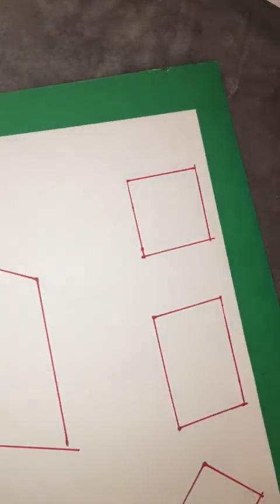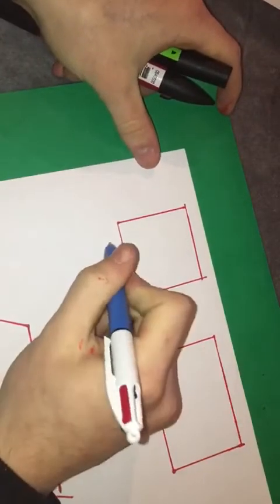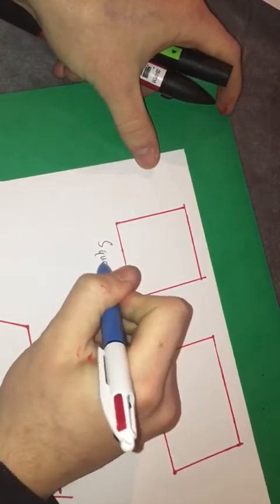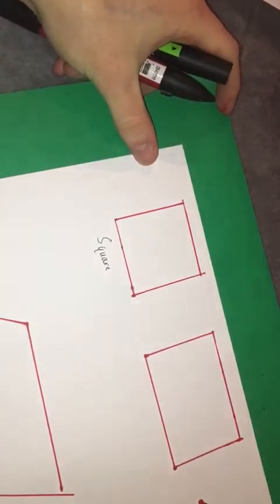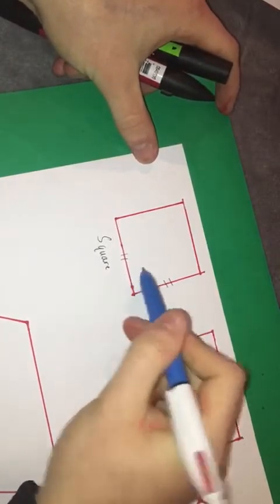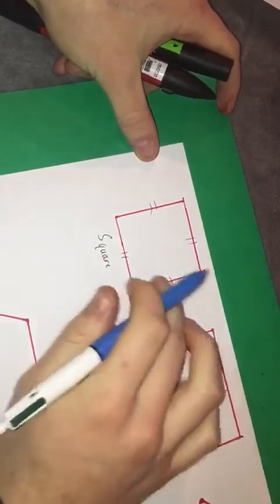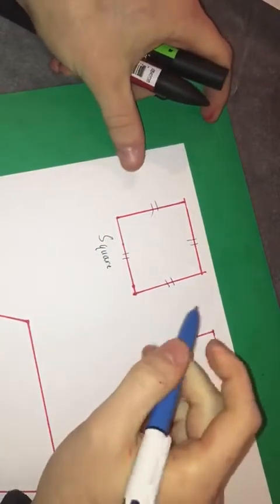So your most basic quadrilateral is of course going to be the square. So you have your square here. In a square, you have 4 equal sides, so that's one side, another side, they're both equal, another side on top, which is equal, and another side. So each of these sides of the square are equal.